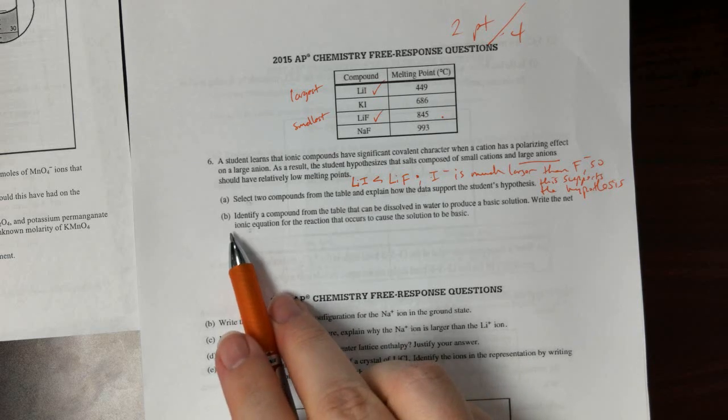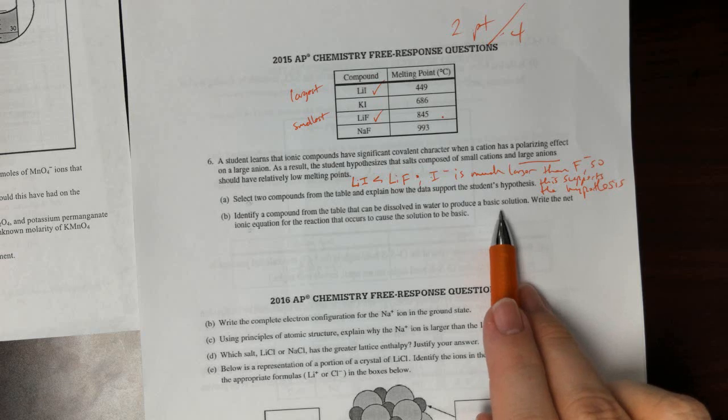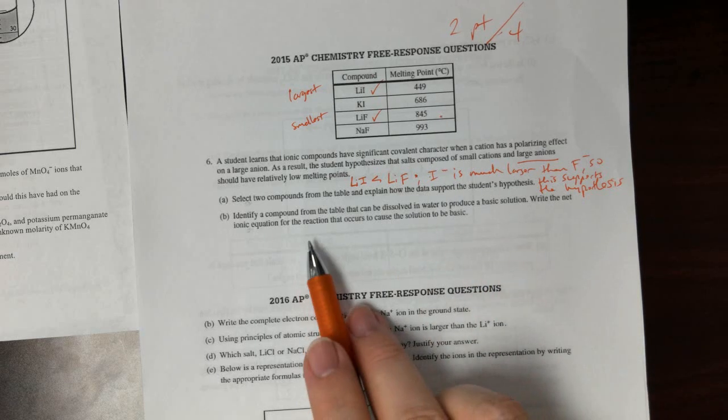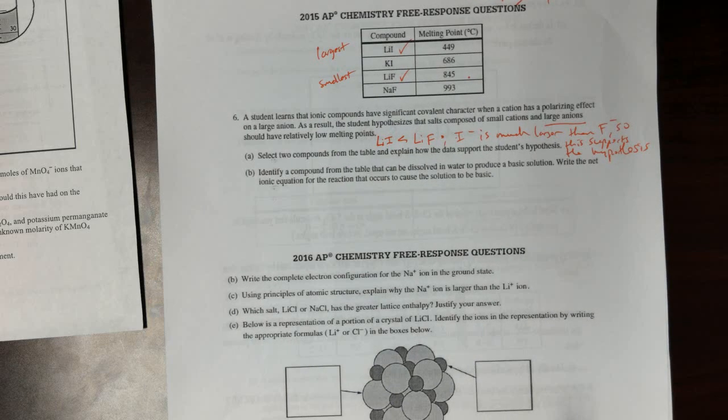All right, then B part: identify a compound from the table that can be dissolved in water to produce a basic solution. Write the net ionic equation for that reaction that becomes basic. So this goes back to acids and bases and has very little to do with bonding, but it's a good review nonetheless.